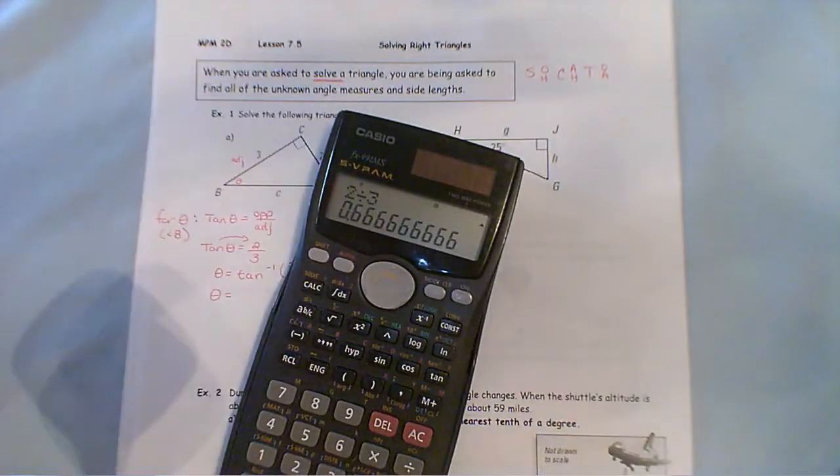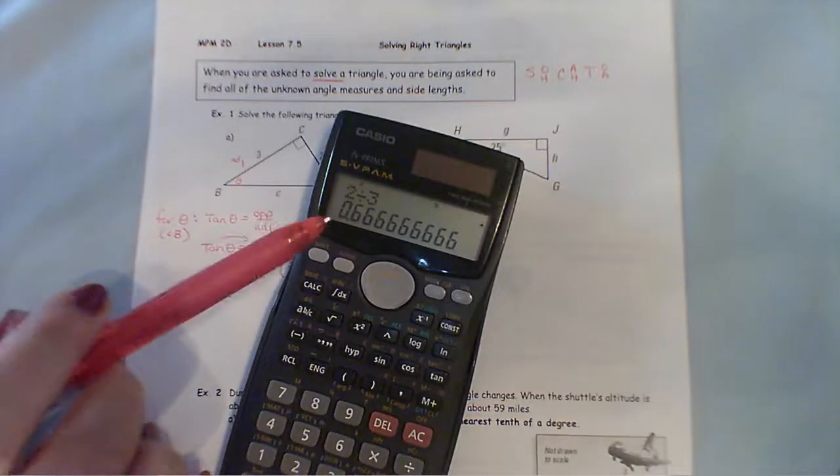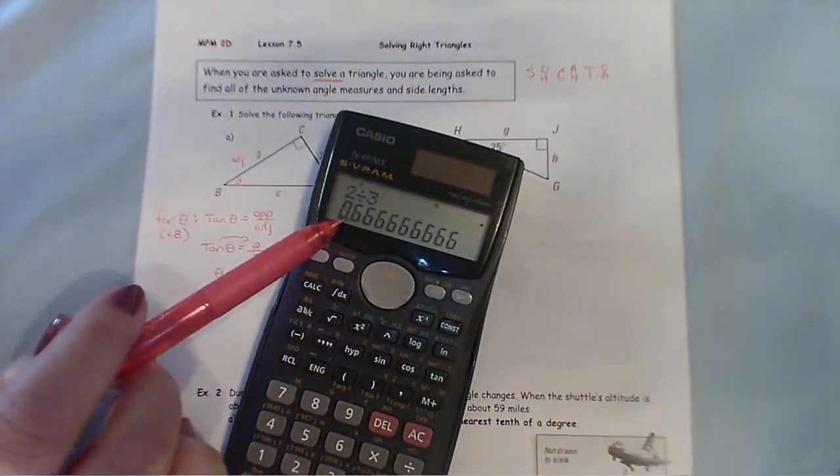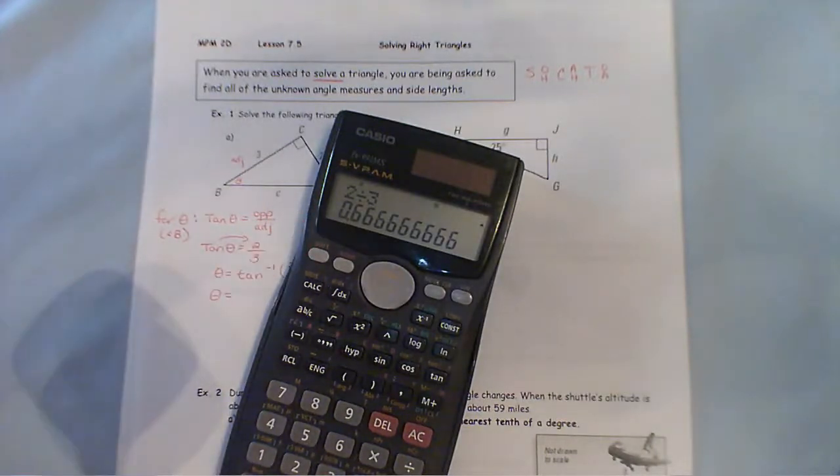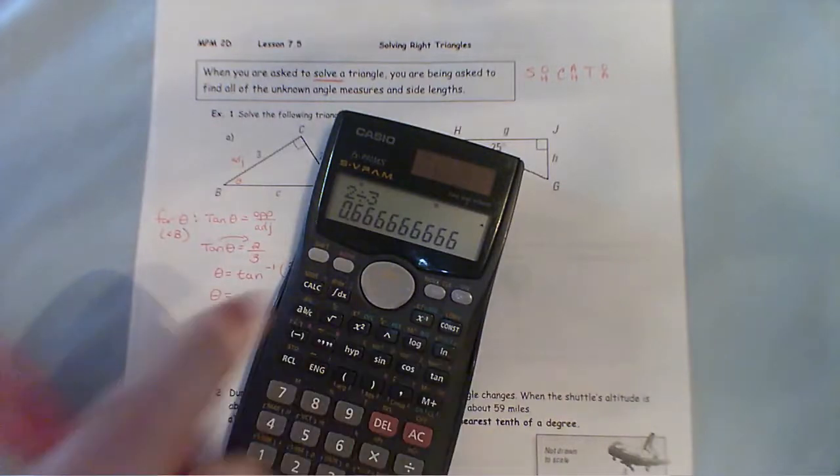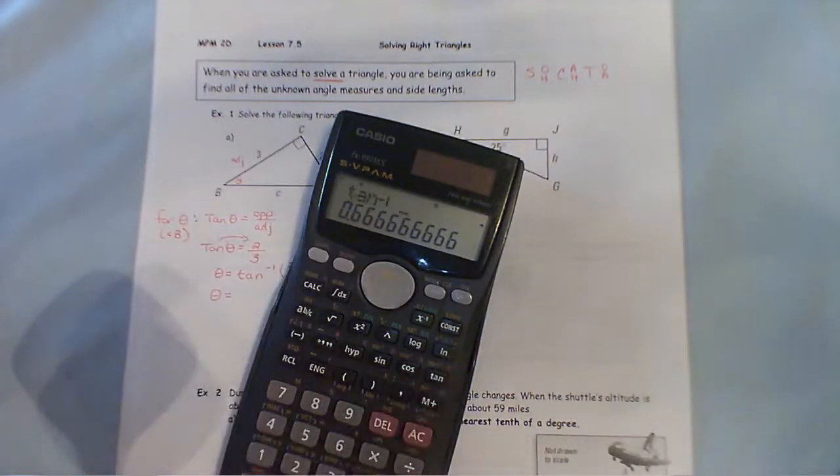Nobody cares about this number. This number isn't important. This number isn't the angle. It's whatever 2 divided by 3 is. So we're trying to find the angle that creates an opposite over adjacent side that is worth 0.666666, repeating. So this isn't 0.7. This isn't 0.67. So we're not rounding. We keep everything here, and then we go second function or shift, then tan, and that's what gets us into our inverse.